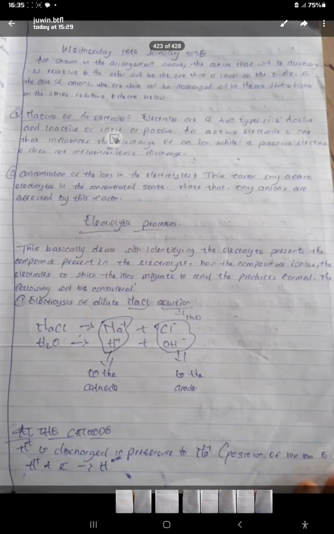All right, welcome back. We are still on electrolysis. We're talking about the electrolytic process, the discharge. We say electrolysis of dilute sodium chloride. What will happen? At the cathode, sodium and hydrogen will go to the cathode.